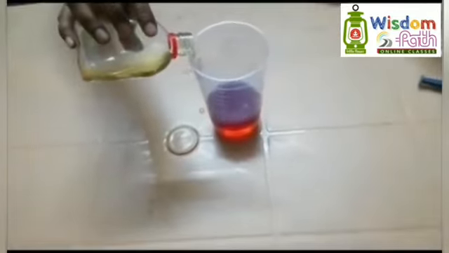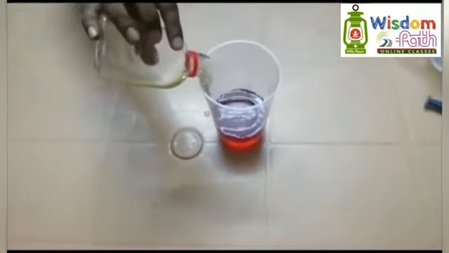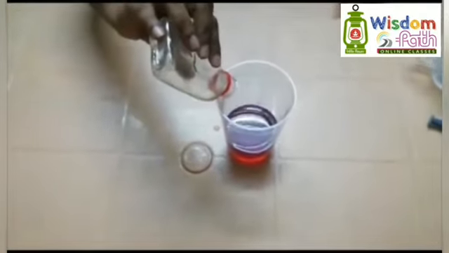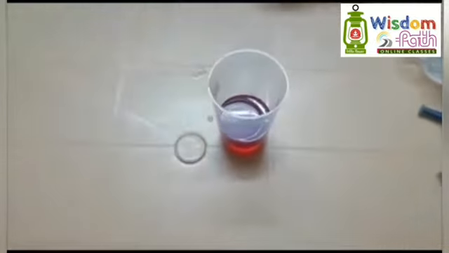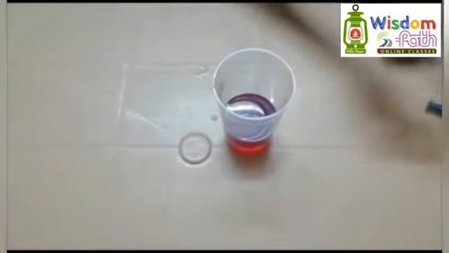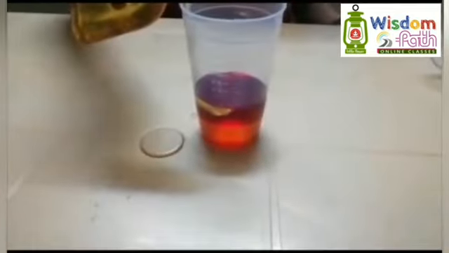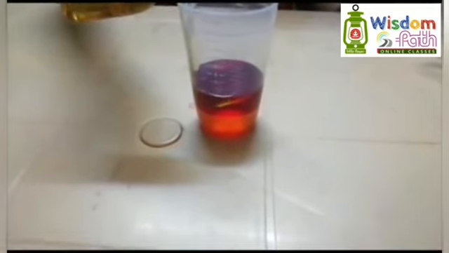For the third layer, take oil. Pour oil into the transparent tumbler. You can take any oil of your choice: groundnut oil, castor oil, olive oil, coconut oil or gingerly oil. It depends on your choice. Oil floats on water, forming the third layer due to very less density. You can clearly see the separation of the liquids in a very clear manner.